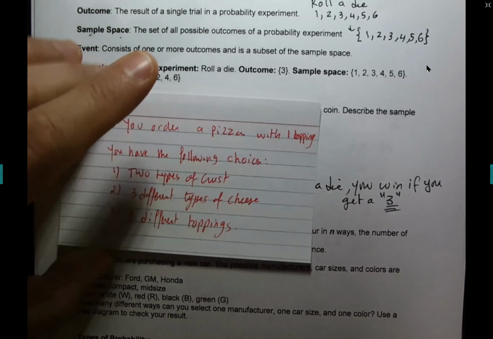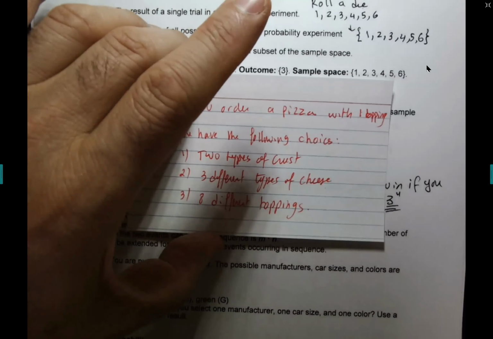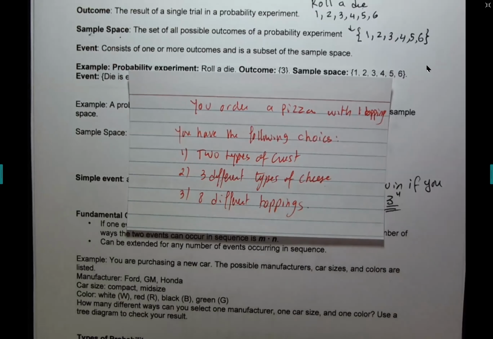Please pay attention to this. You want to order a pizza and you want to order one topping, and you have the following choices. How many different choices, guys, do you have? Let's say you want to go in every day and order something different.